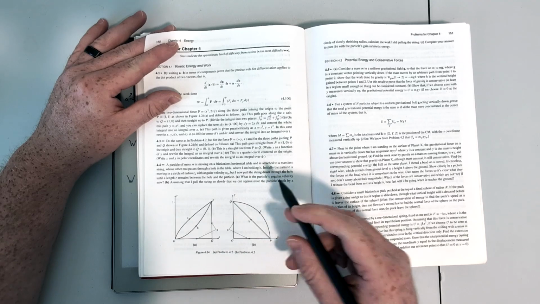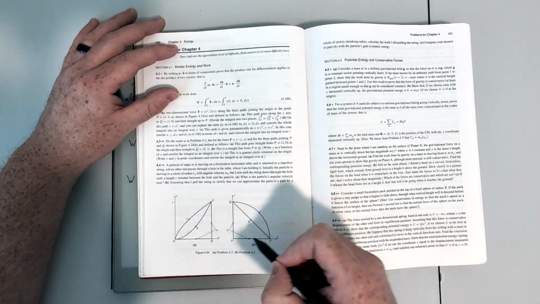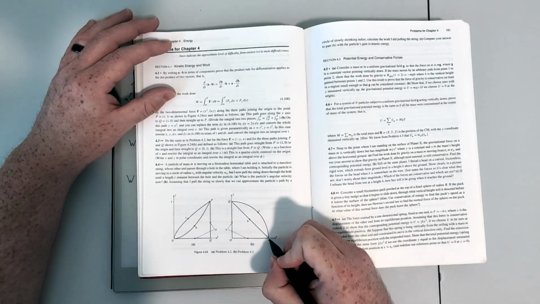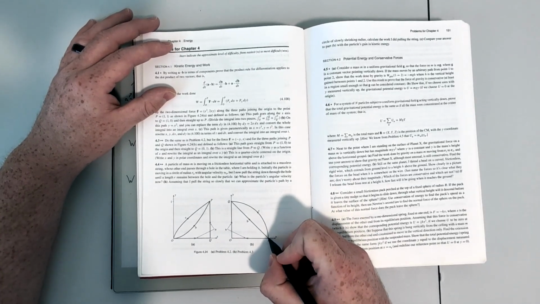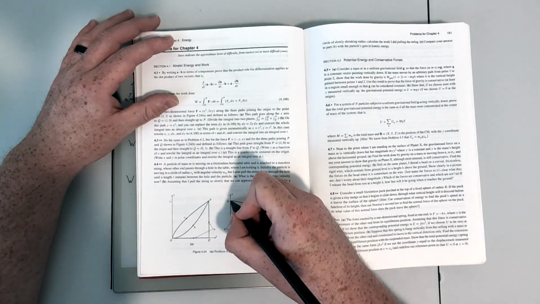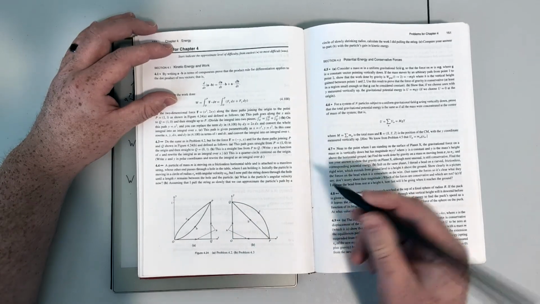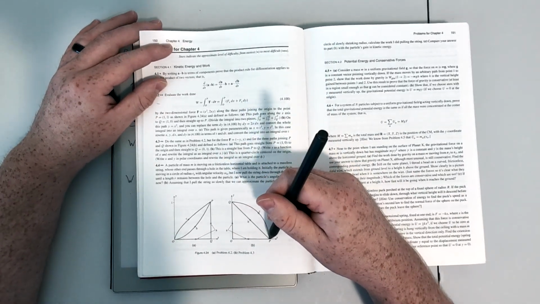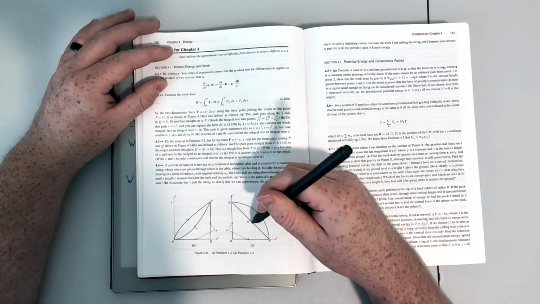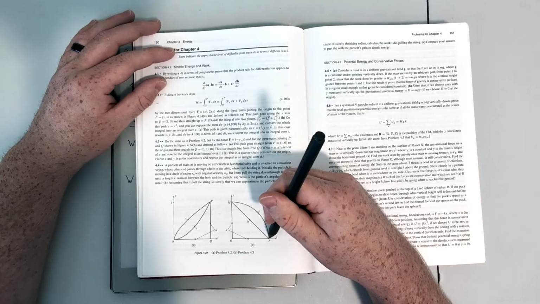And now the three paths that we have to integrate over are defined by this figure here. So the first path is going to go from P here, starting at (1, 0), going to the origin, and then up along the y-axis to the point Q. So that's our first path we have to integrate across. Our second path is going to be this straight line going from P to Q. So we just have to figure out how to define that line.